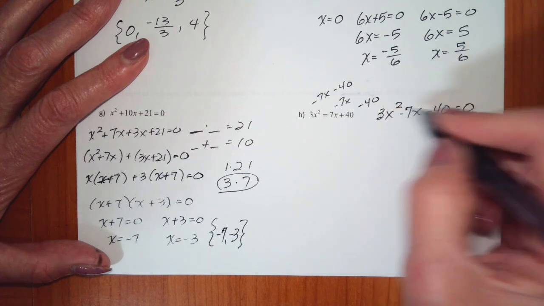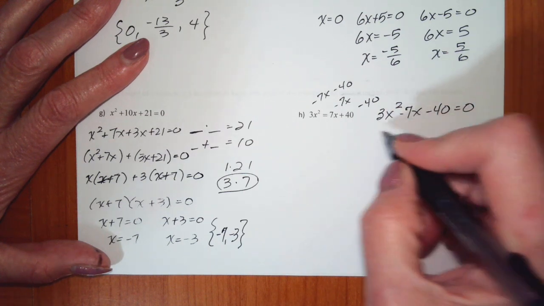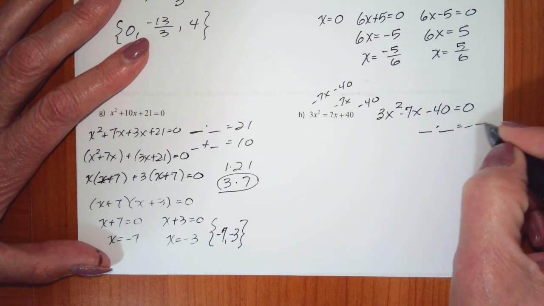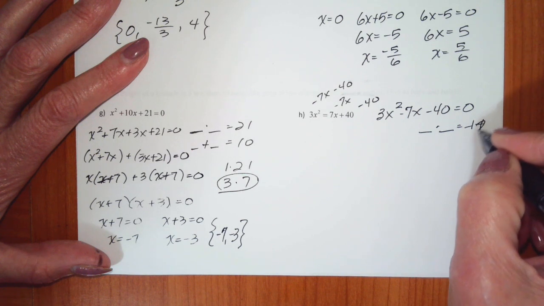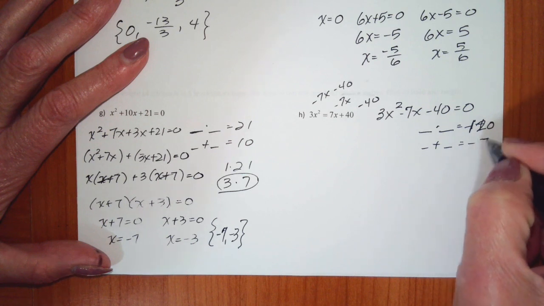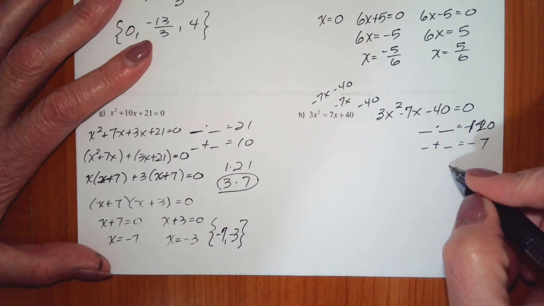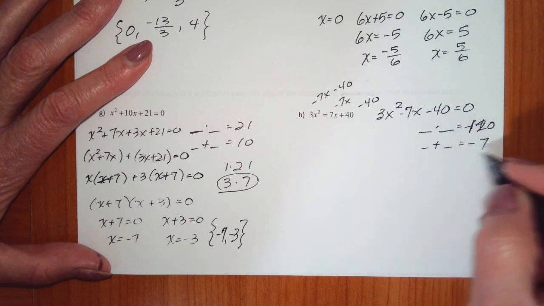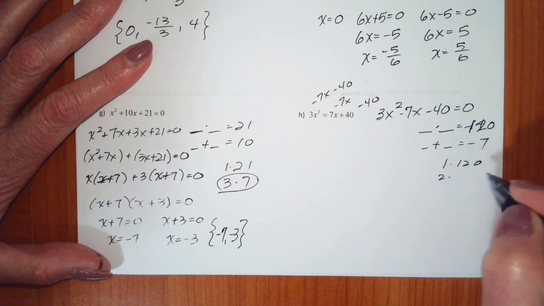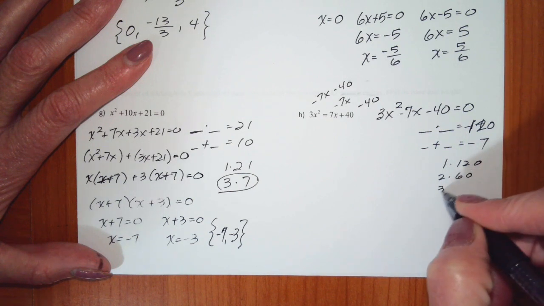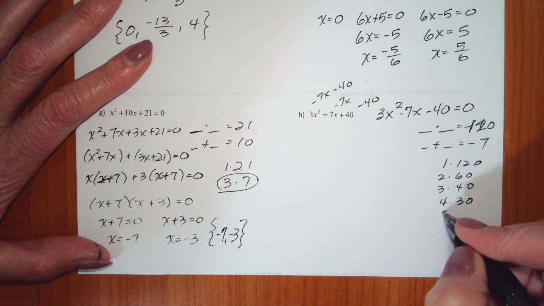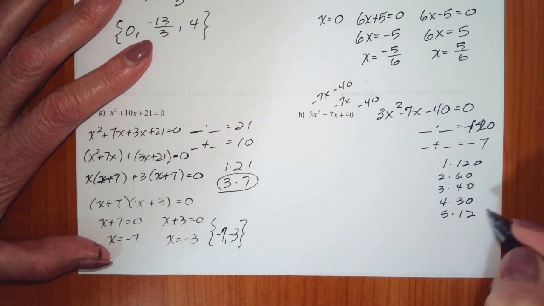Okay, so 3 times negative 40. I'm looking for two numbers whose product is negative 40. I'm sorry, negative 120, and whose sum is negative 7. Okay, so the factor pairs of 120, and since this is negative, the larger one is going to have to be negative. So I have 1 times 120, 2 times 60, 3 times 40, 4 times 30, 5 times 12, and there's my winner.